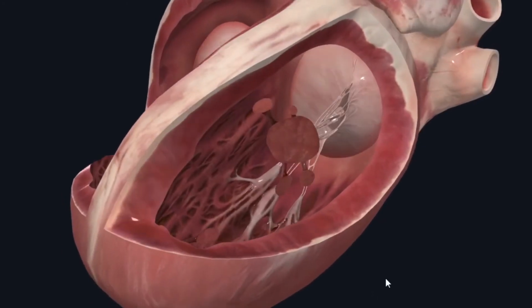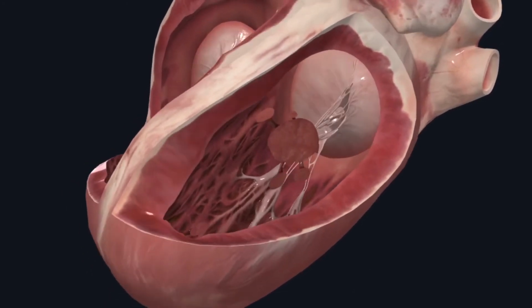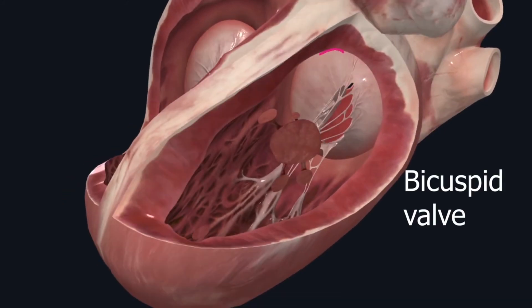If we take a closer look inside, we can actually see similar structures to what we saw inside of the right ventricle. There's a valve called the bicuspid valve, also sometimes called the mitral valve. The bicuspid valve has two flaps.